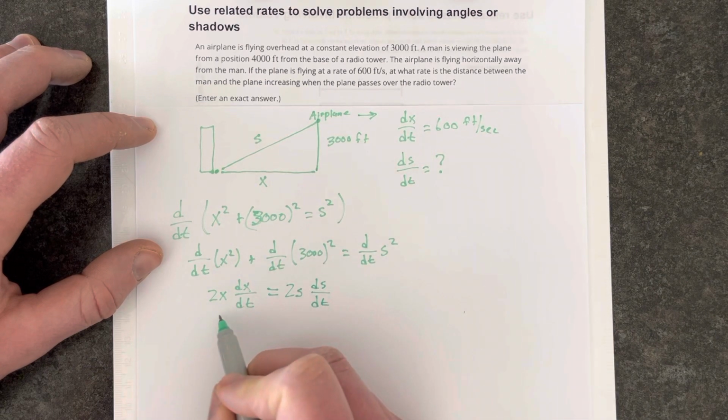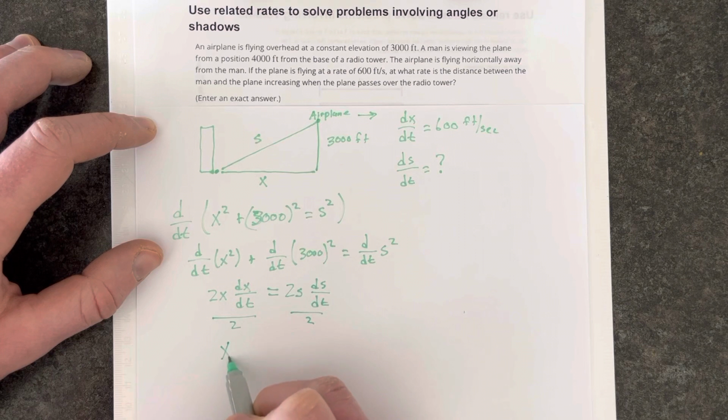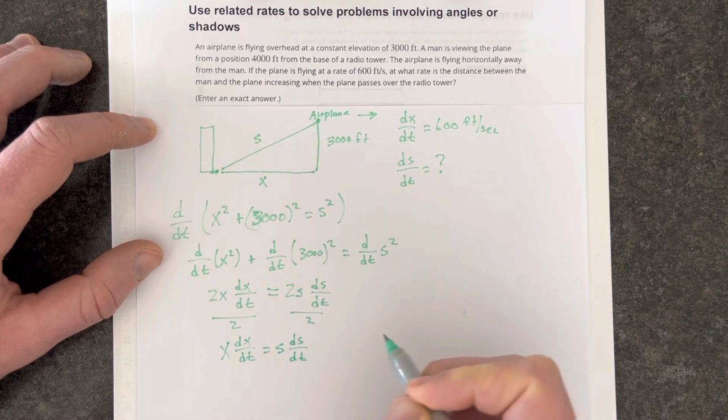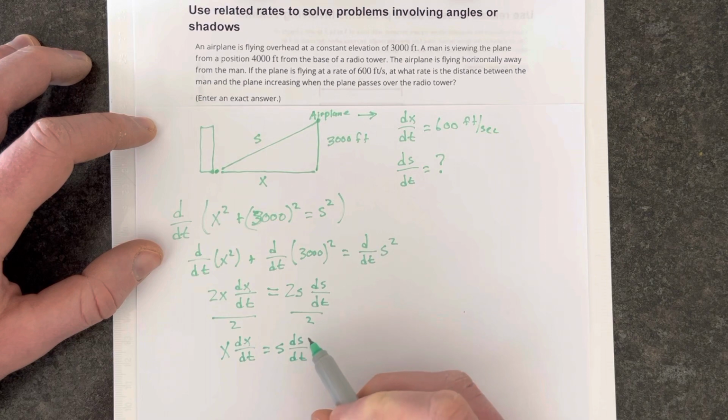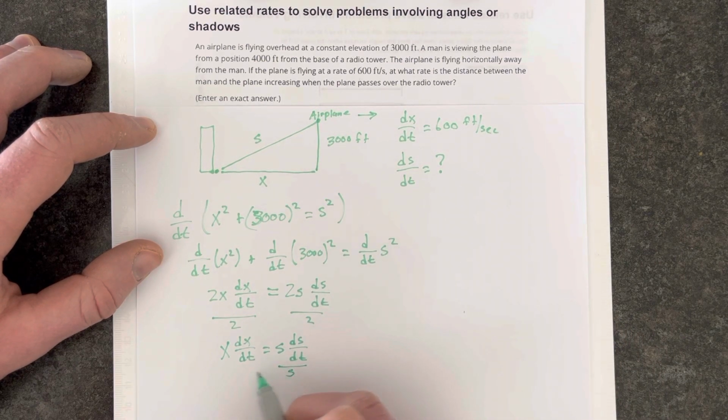We can divide 2 out of each of these pieces, and that would be x dx over dt is equal to s ds over dt. Now they want us to find ds over dt, so we divide each side by s, and we get x over s times dx over dt is equal to ds over dt.